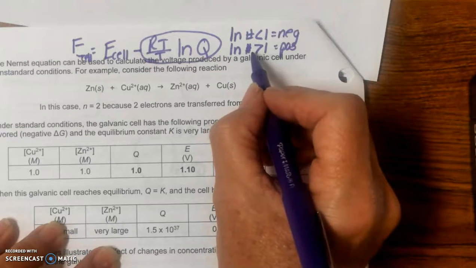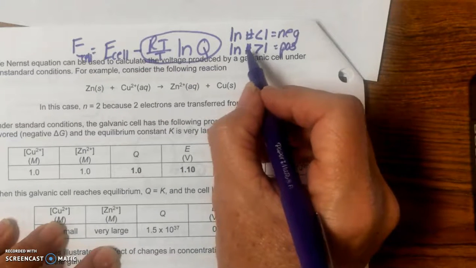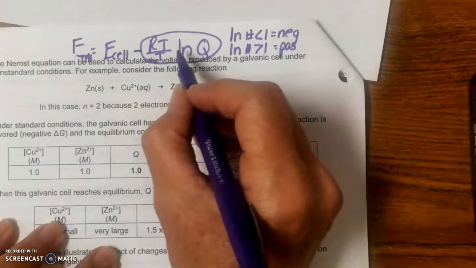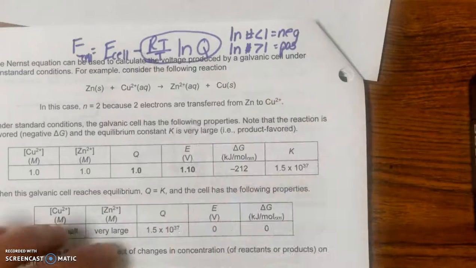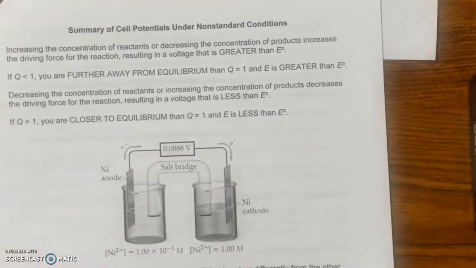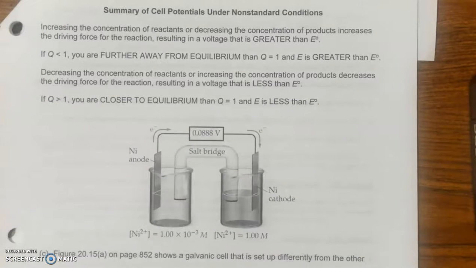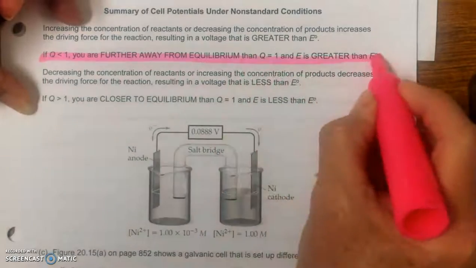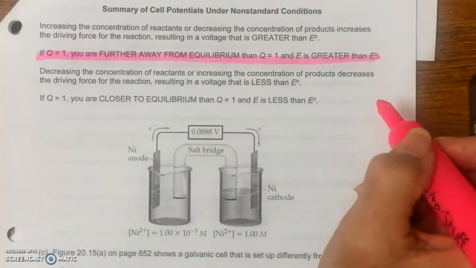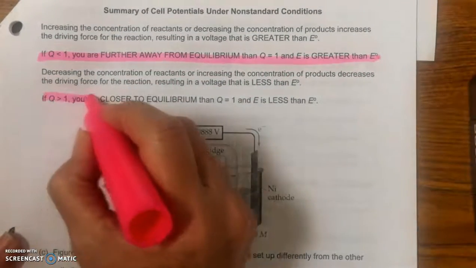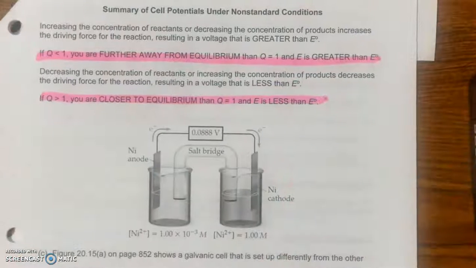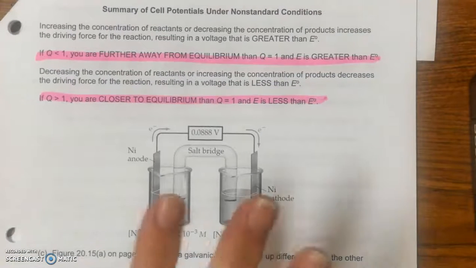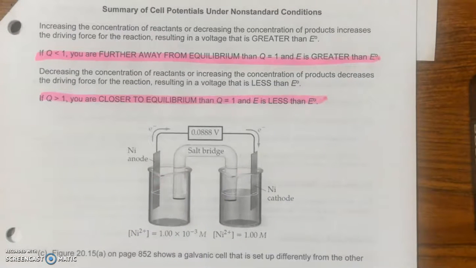If my Q is greater than 1, it becomes positive, which means I'm subtracting, and my cell voltage goes down. So, in summary, when Q is less than 1, E is greater than the original E. When Q is greater than 1, E is less than the standard E. And that's all you have to know about that Nernst equation.